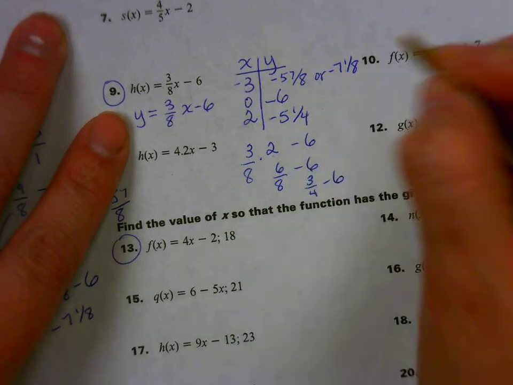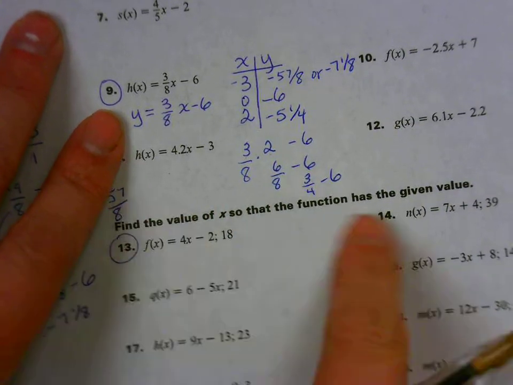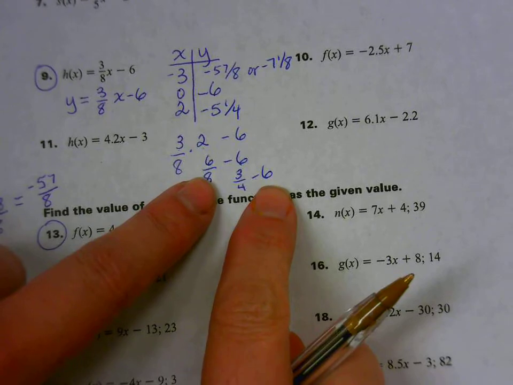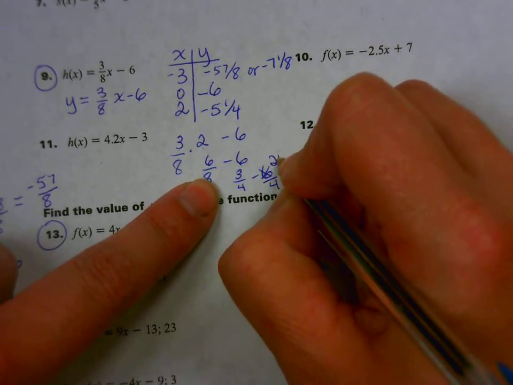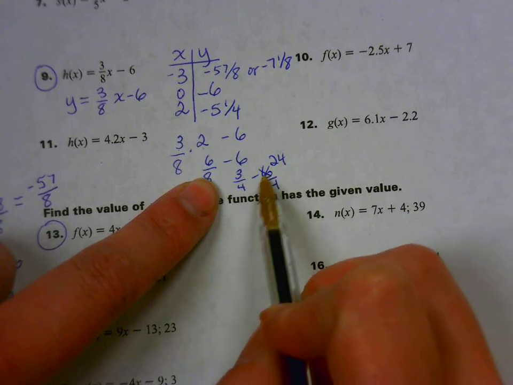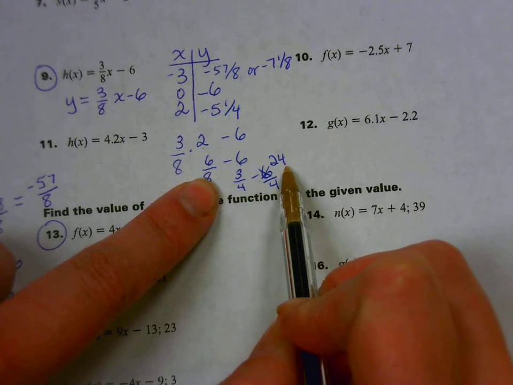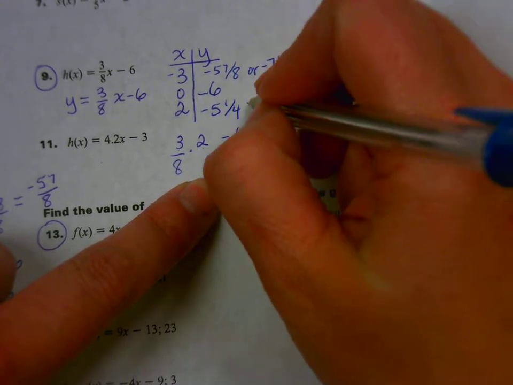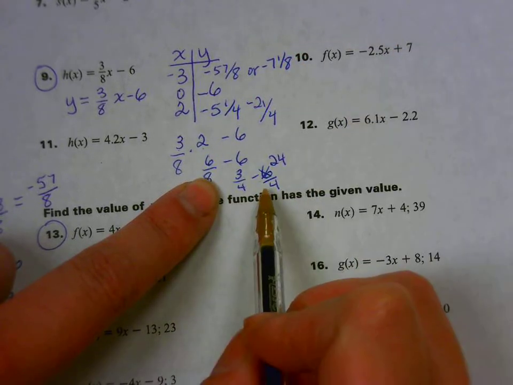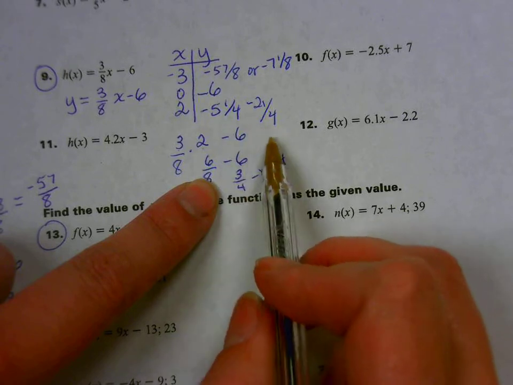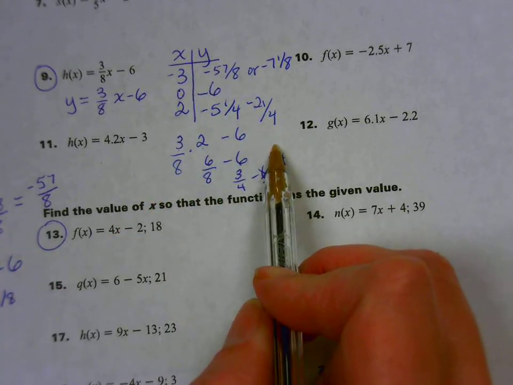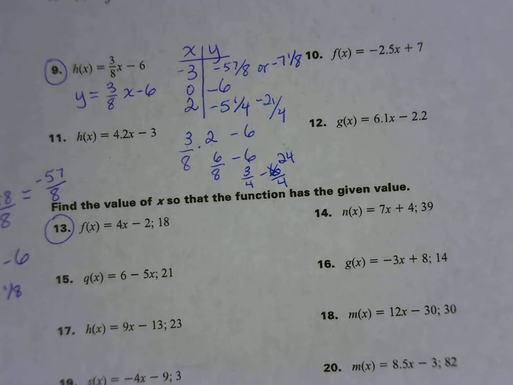Okay, if you don't like that method, again, you could go ahead and change them to common denominators if you wanted. So if I want this to be a 4, 6 times 4 is 24. And so now I have 24 that's negative, so 3 minus 24 would be a -21 over 4, which would be the same thing. So negative 5 1/4 or negative 21/4 is the exact same. Okay? All right, moving on to number 13.